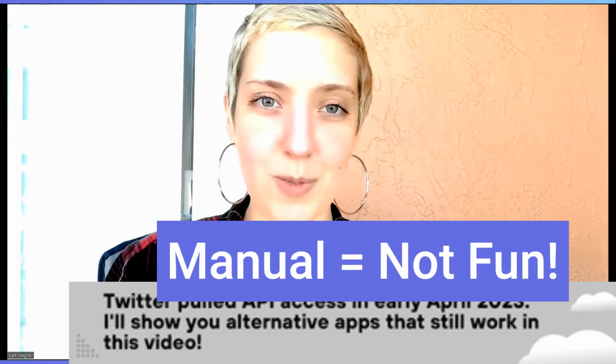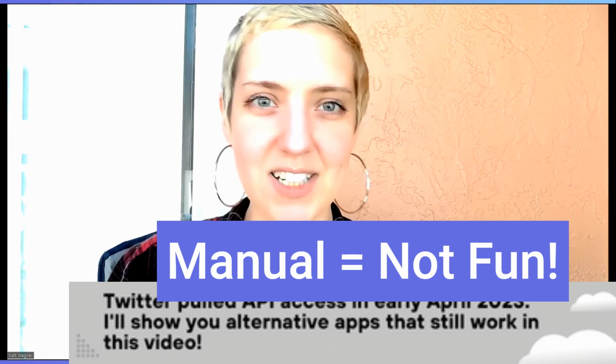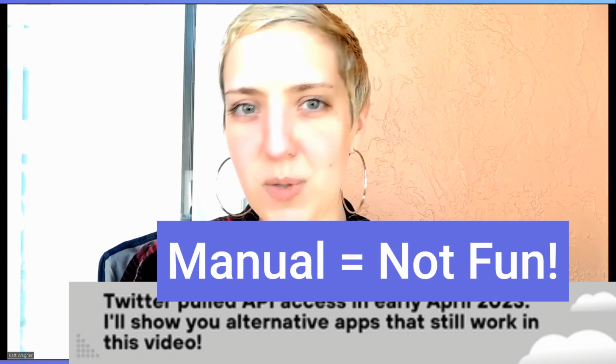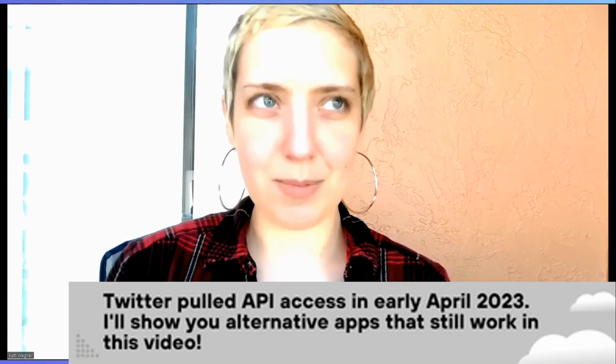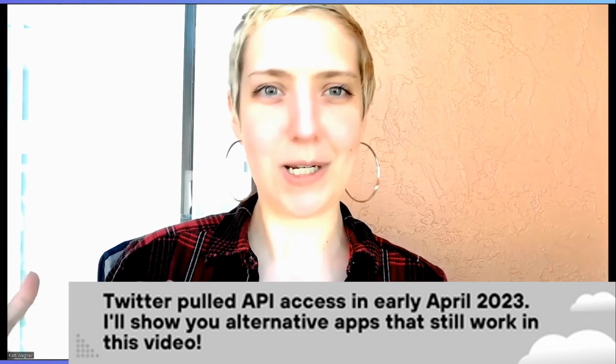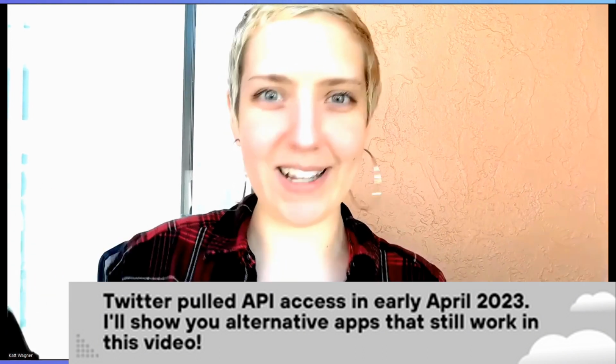I had previously whittled it down from about 21K to the 17K, but I knew there were still people that haven't used Twitter in years. There are accounts that aren't even on Twitter anymore. It says suspended, deactivated, they're banned, who knows?